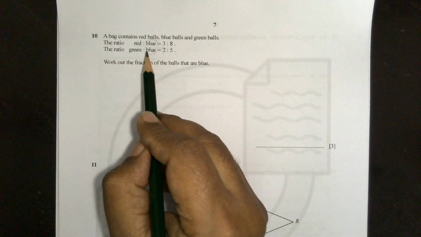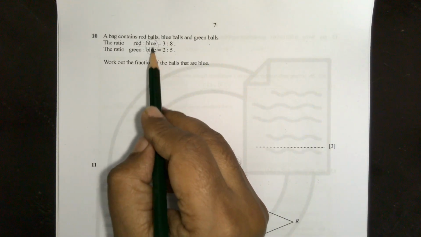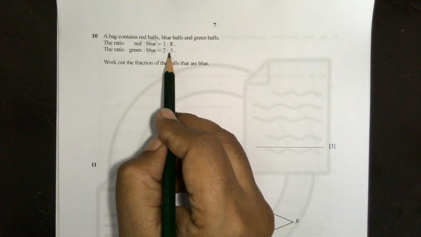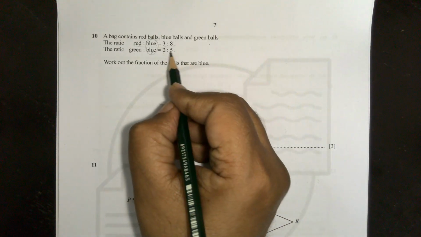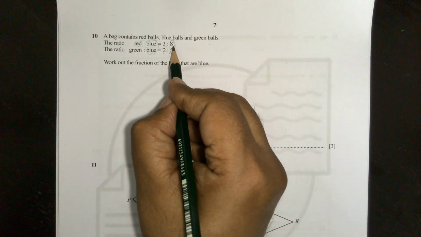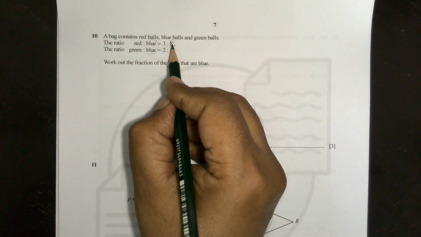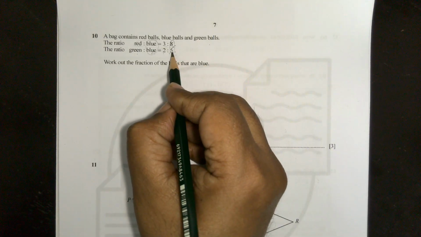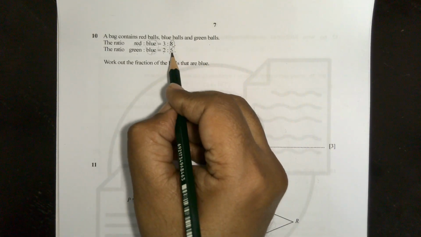Blue. So we have to make the blue the same in both the ratios. This is a prime number and this is another number that doesn't have factor 5. So their LCM is actually the product of these two.